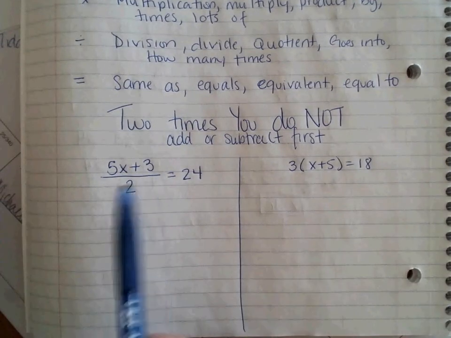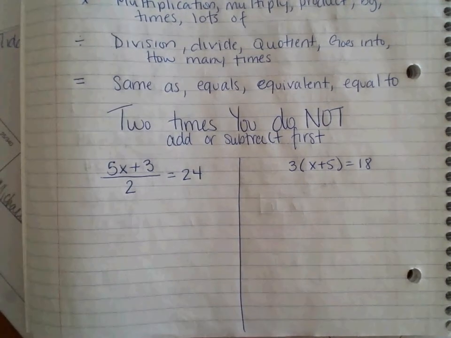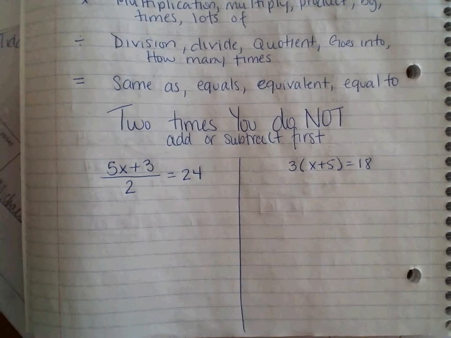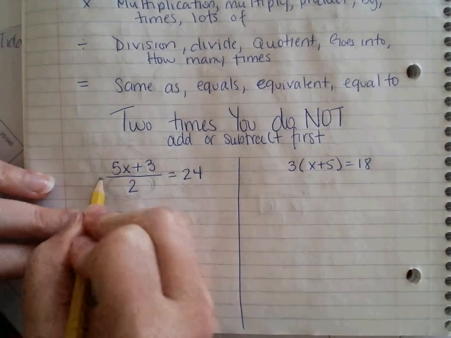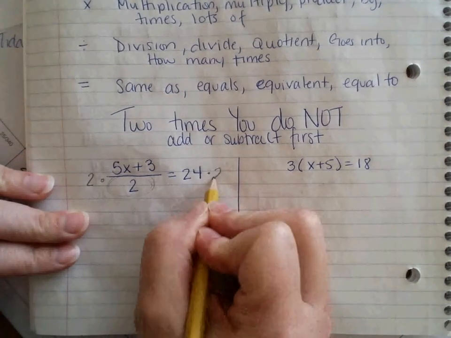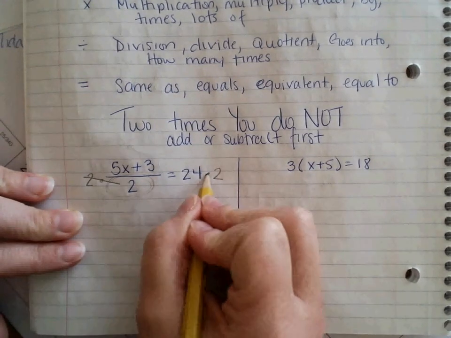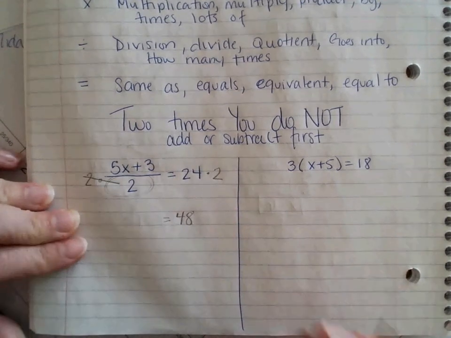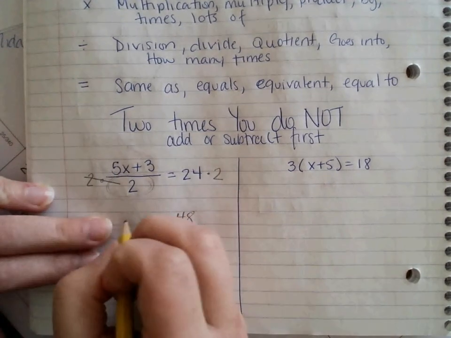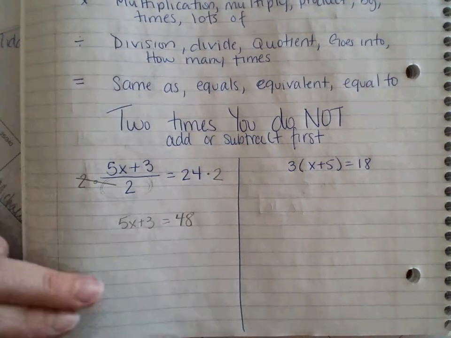So because everything is being divided by 2, I could make those into fractions, but that just makes it real messy. Fractions make things messier. So what I'm going to end up doing is getting rid of this divide by 2 first. So I'm going to multiply by 2 on both sides. So that cancels out. So I'm left with 24 times 2 makes 48. And now I've got to bring down what's left, my 5x plus 3. I bring down everything I'm not using.